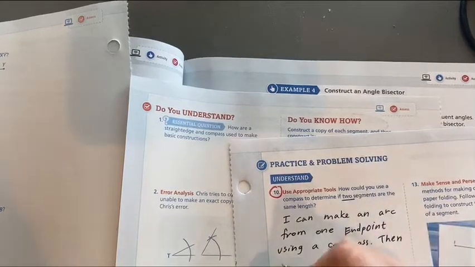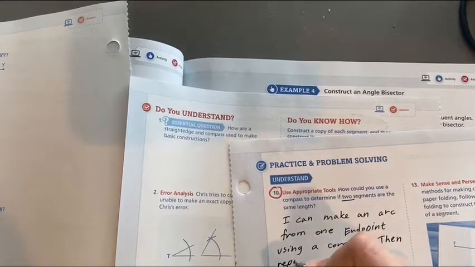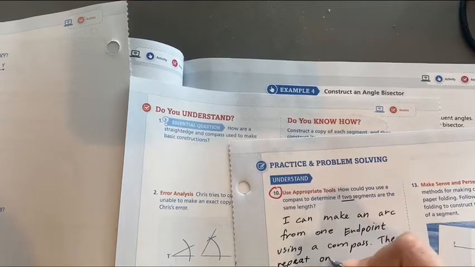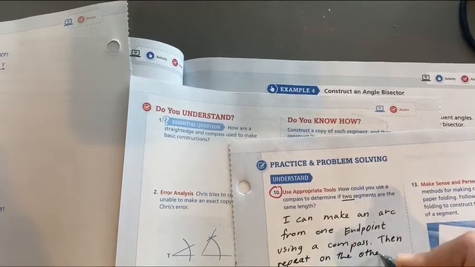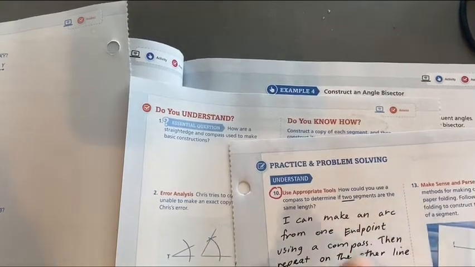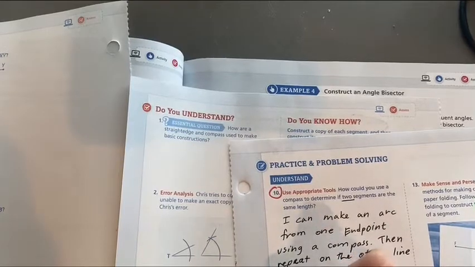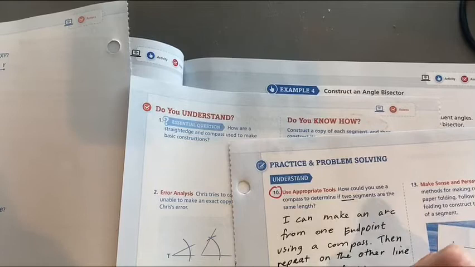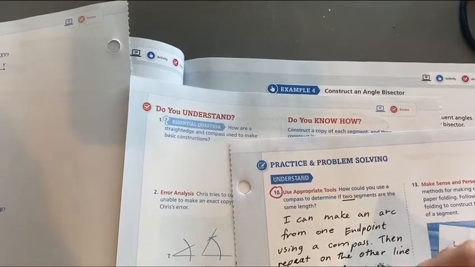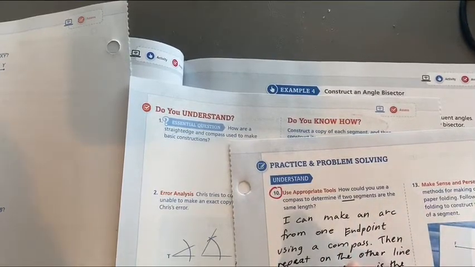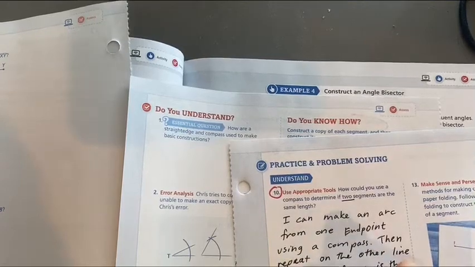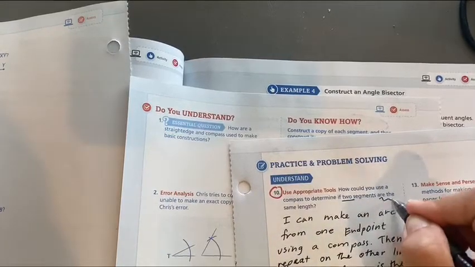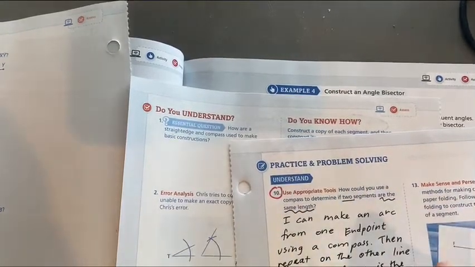Then repeat on the other line segment. And if the arc is the same, the two segments are the same length.